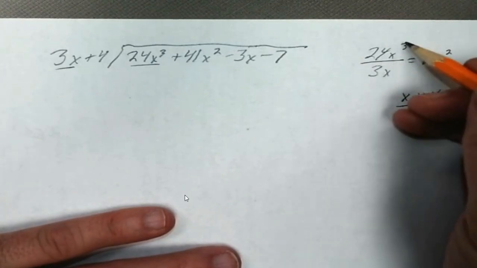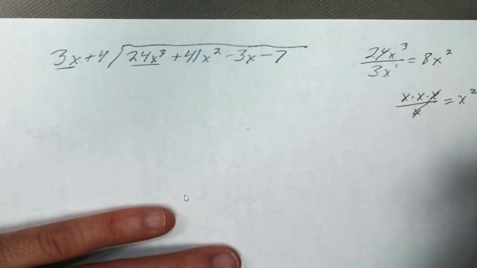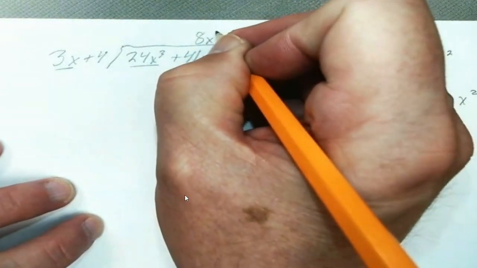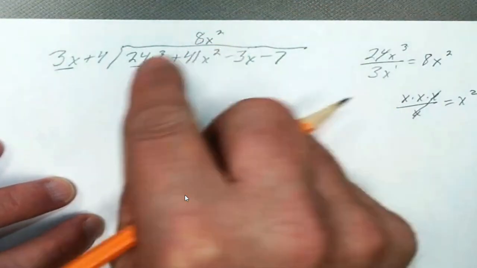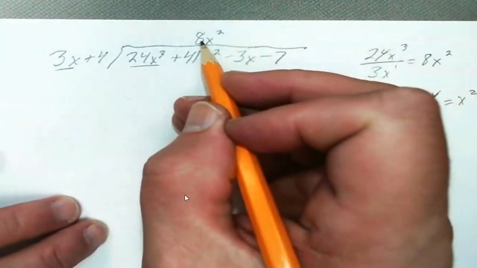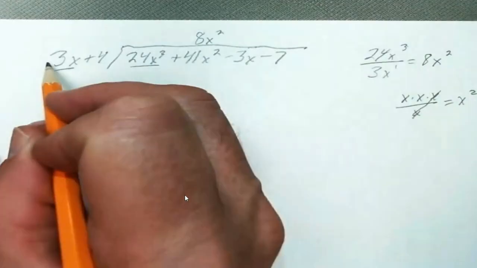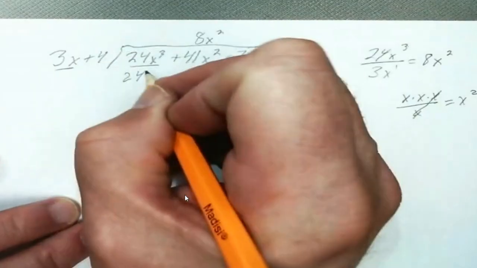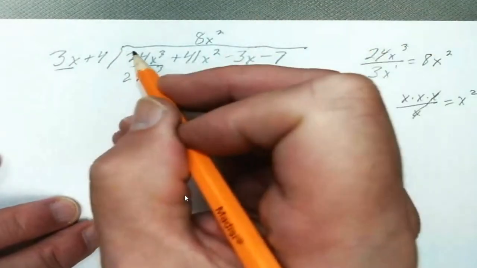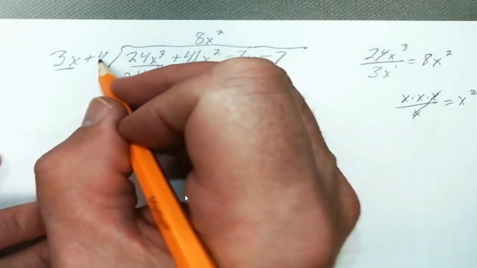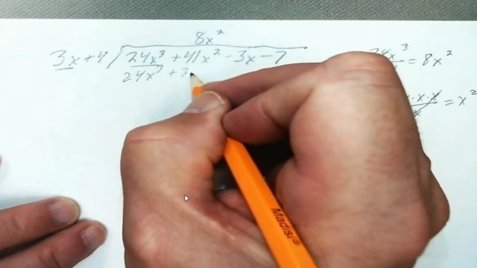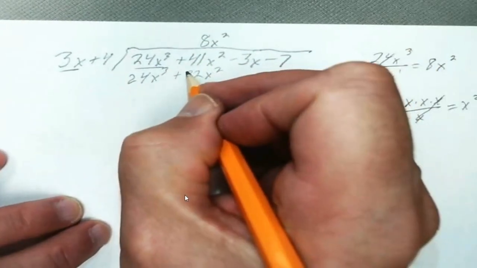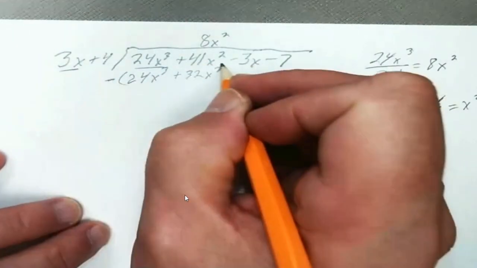Now remember, you can subtract. This is x to the 1st. 3 minus 1 is 2. So 8x squared is right here, and we're going to write it over the x squared term, which is the second term. Now we need to multiply this. 8x squared times 3x. 8 times 3 is 24. X squared times x is x to the 3rd. Then 8x squared times 4. 8 times 4 is 32. X squared stays by itself. Okay, now we're going to subtract this.